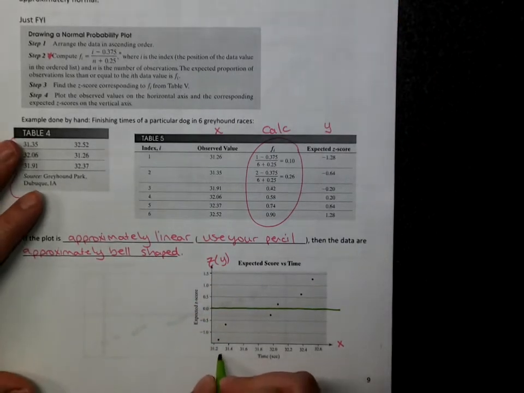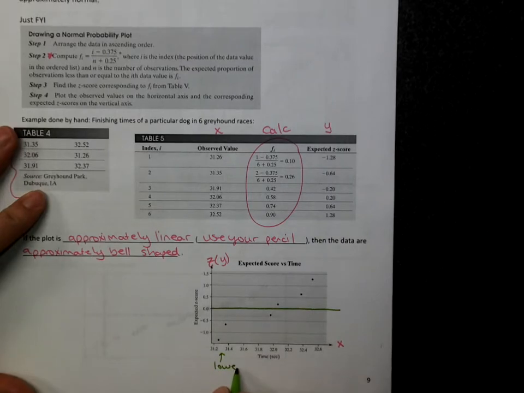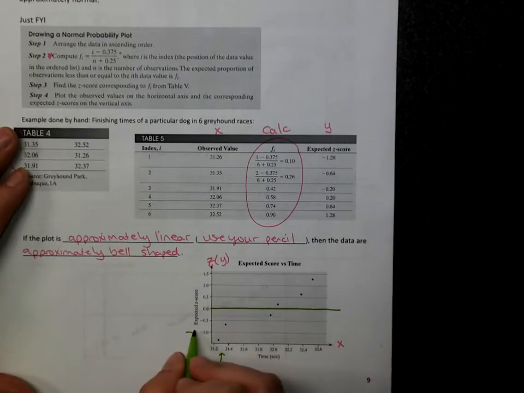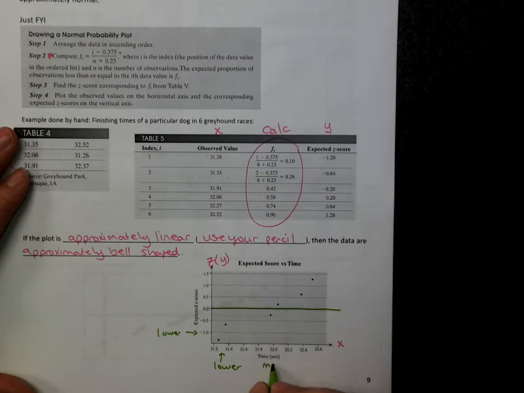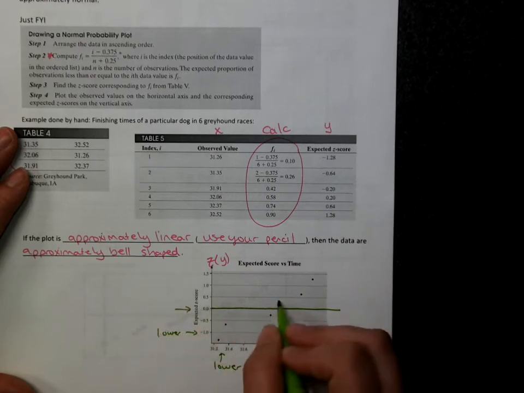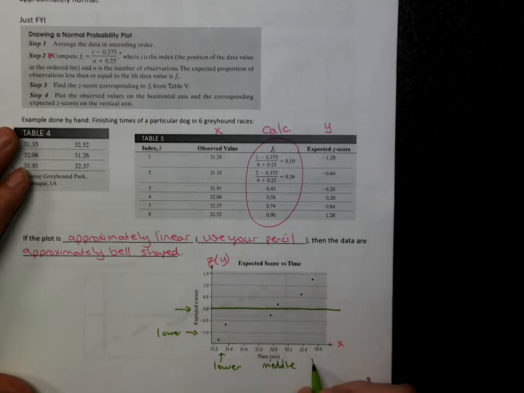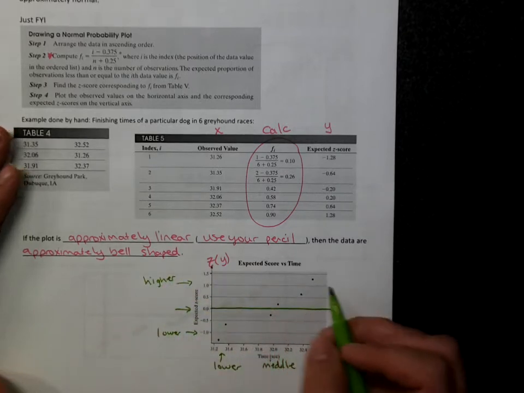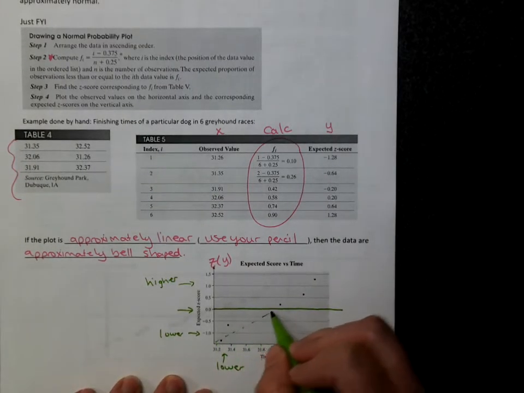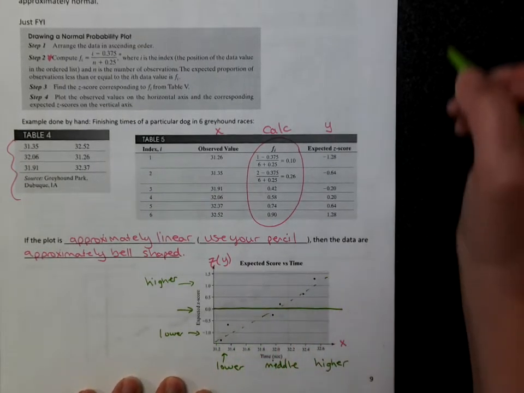So lower times should correspond to lower z-scores, which they do. Middle times should correspond to z-scores around 0, which they do. And higher x values correspond to higher z-scores, which they do. This creates a roughly straight line.